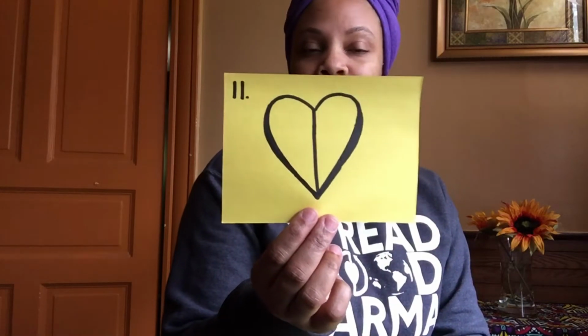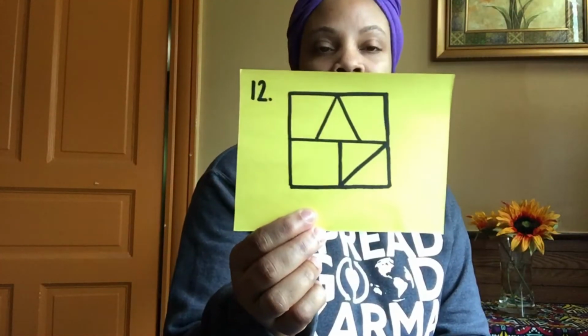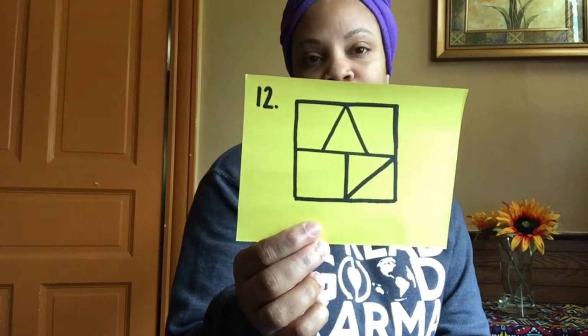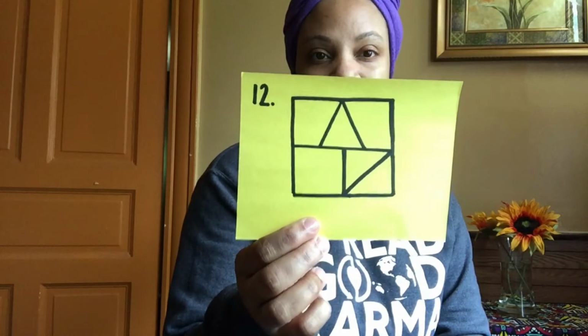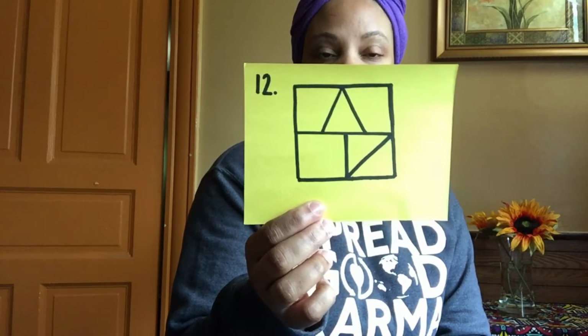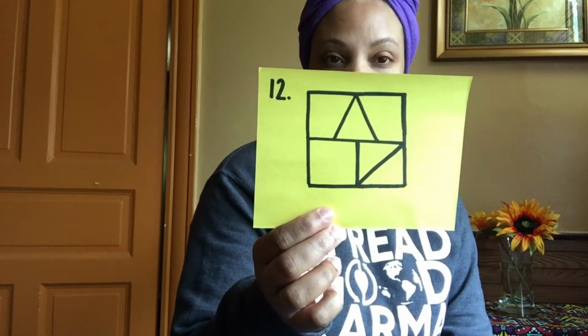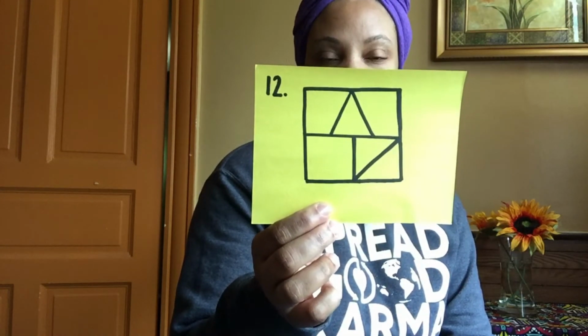Write yes or no. Count up the parts if you say yes and write the amount next to your yes or no. And your last shape is number 12. Does this square have equal parts? Write yes or no. And if you say yes, count up the amount of parts and write the amount down in your composition book.